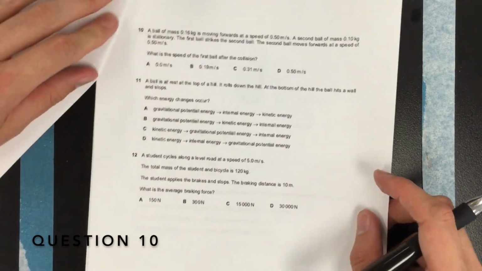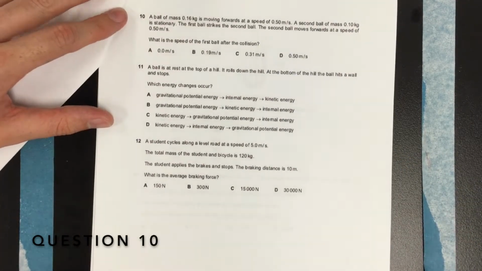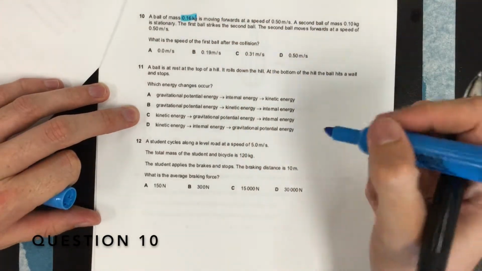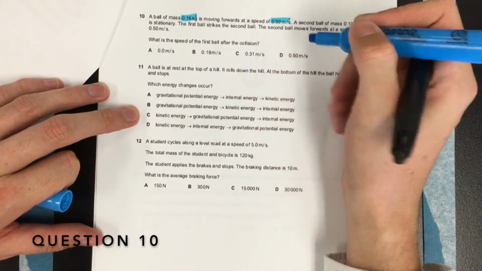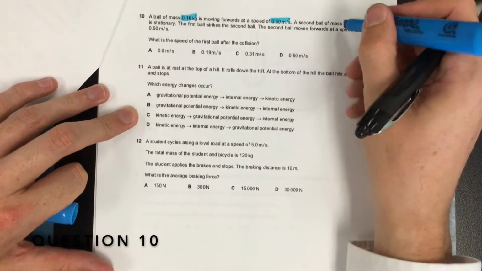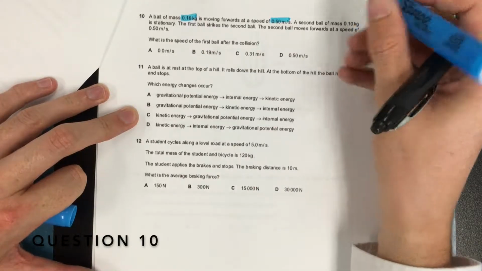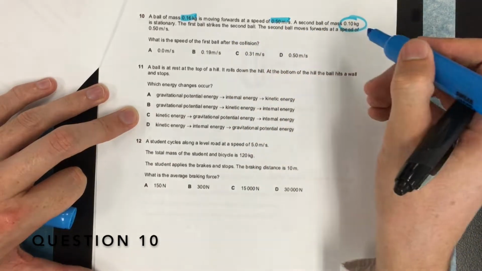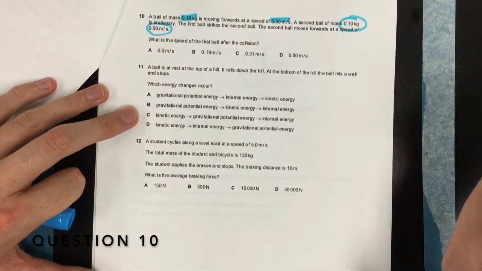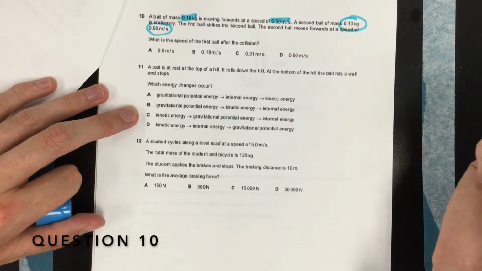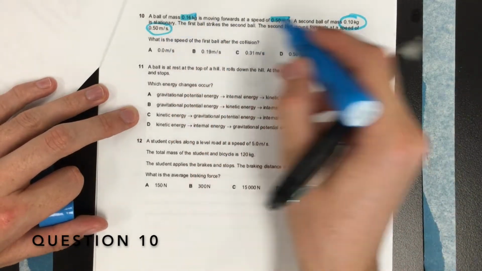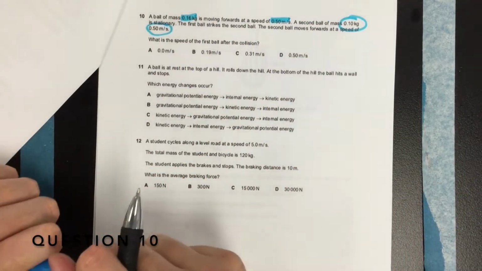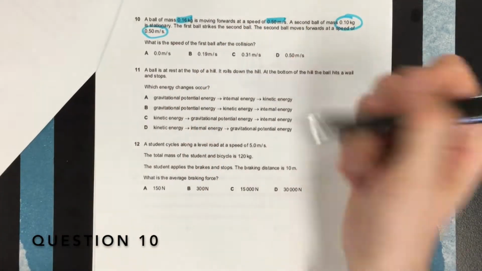Question 10. A ball of mass 0.16 kilograms is moving forward at a speed of 0.5 metres per second. A second ball of mass, I'm going to circle this, 0.1, and it has a speed of 0.5 metres per second when it's after it struck the ball. Now I've circled these to show that they're separate. We are asking what is the speed of the first ball after the collision.